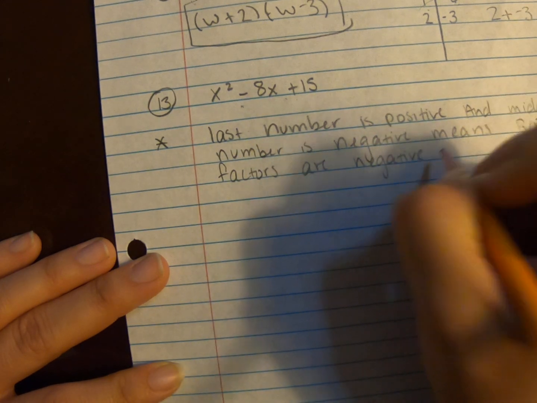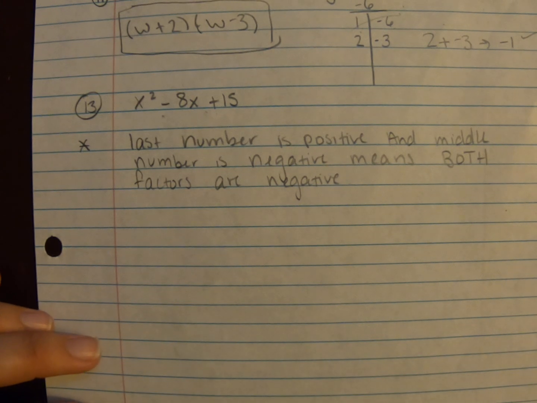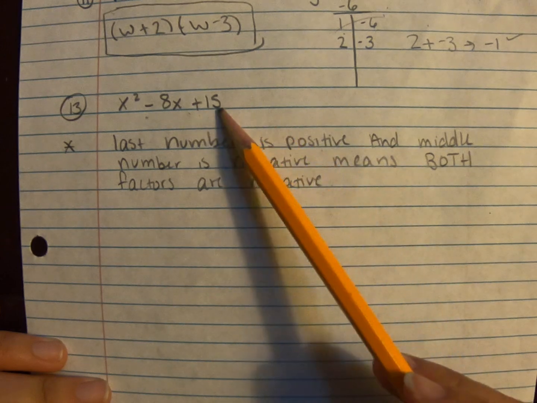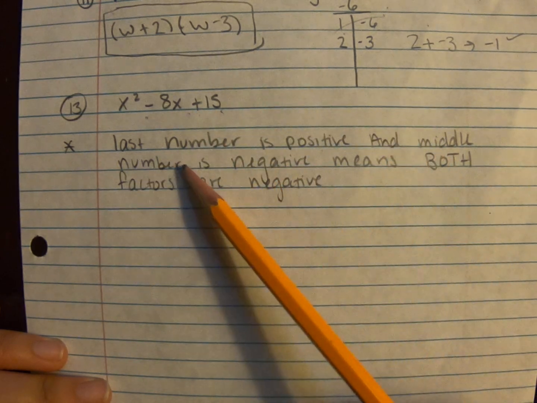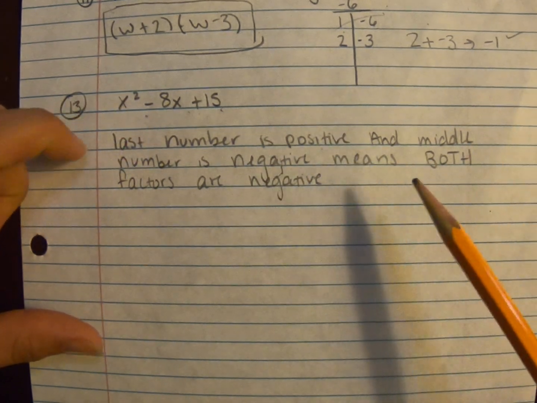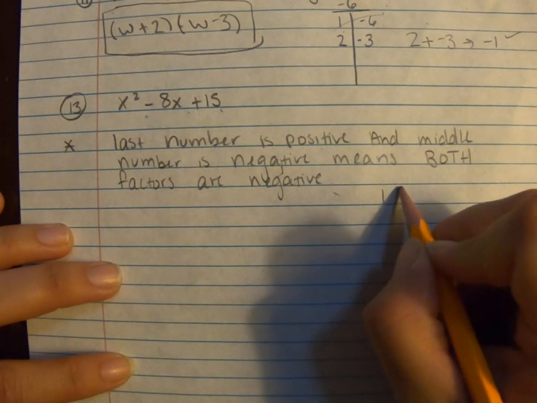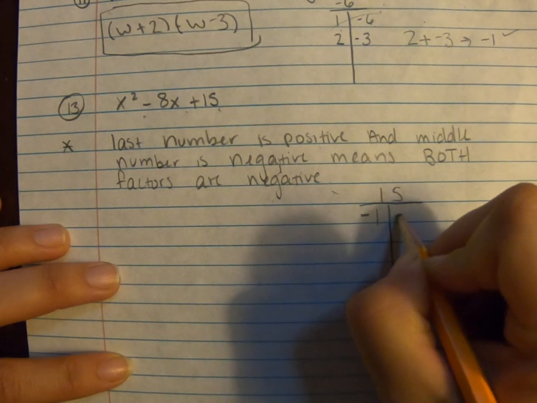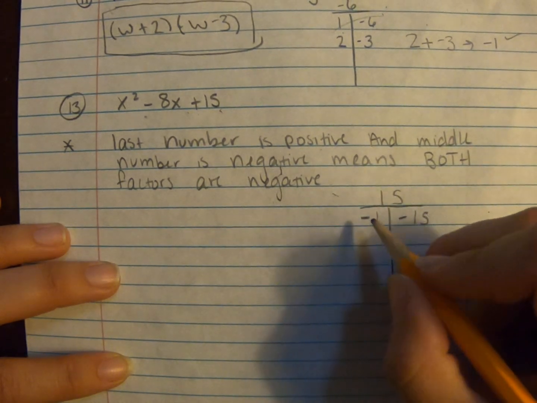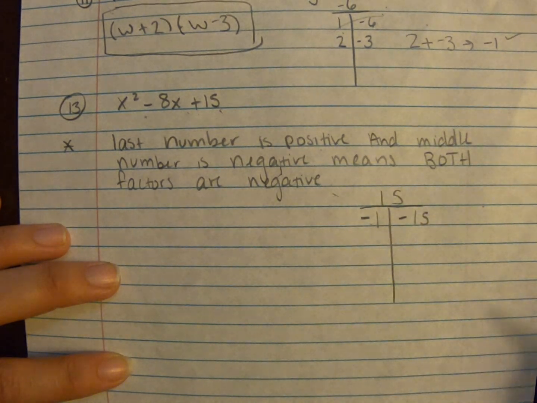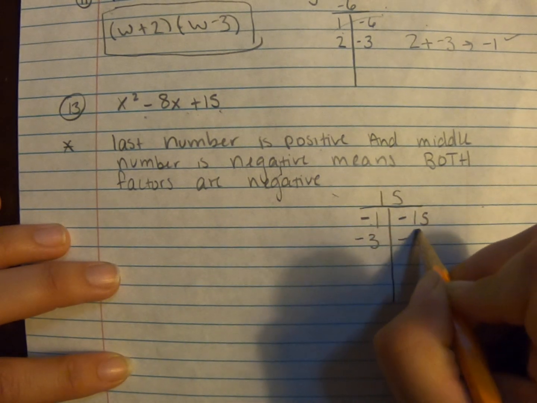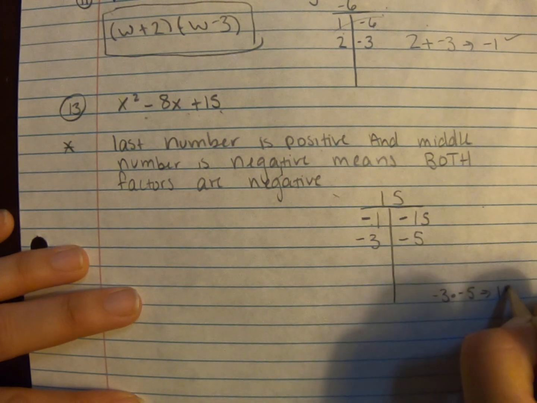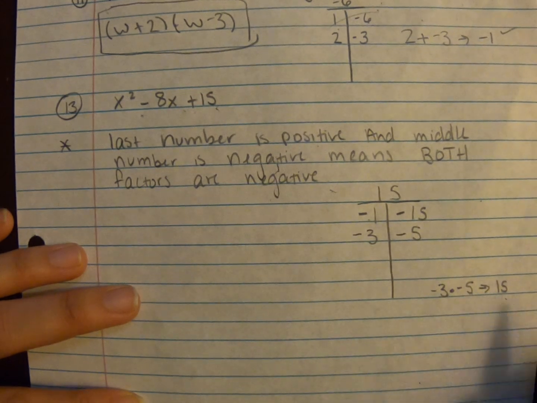You should write these rules down somewhere in your math notebook so that you can refer to them when you get stuck. If the last number is positive, like this positive 15, and the middle number is negative, like this negative 8, both factors are negative. So when I think about what's going to multiply to be a positive 15, I'm thinking of negative 1 times negative 15, because a negative times a negative is a positive. Or I'm thinking negative 3 times negative 5, which would make a positive 15.